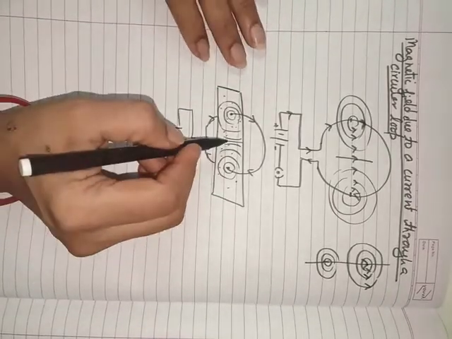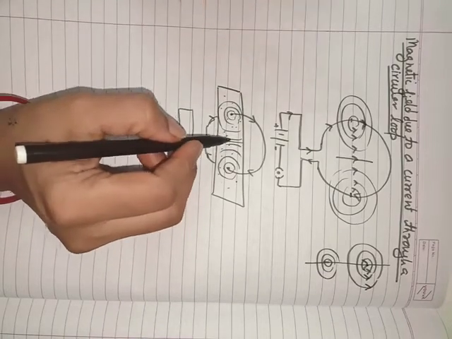What are the factors on which the strength of the magnetic field at the center depends?